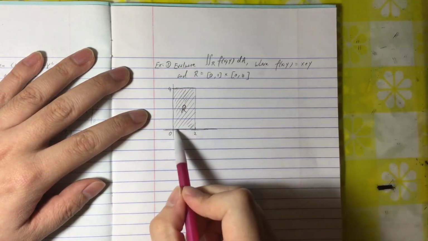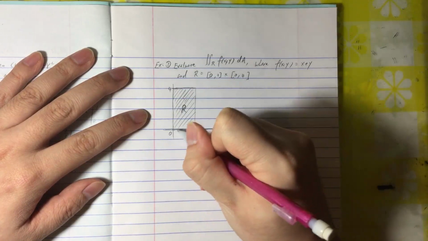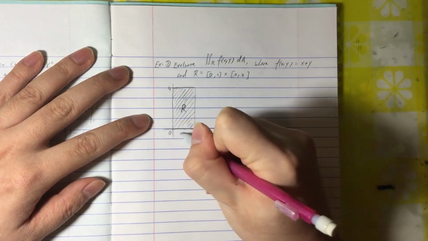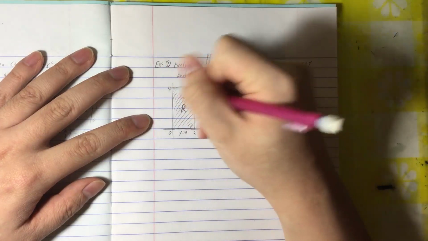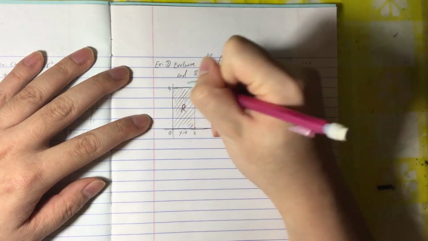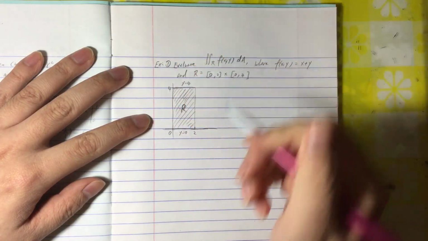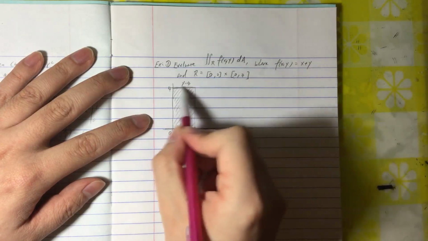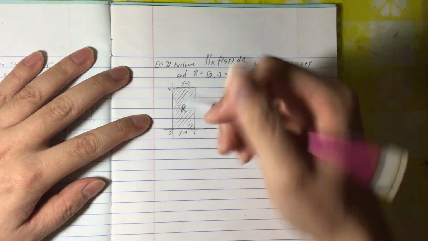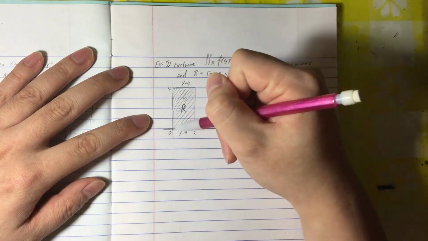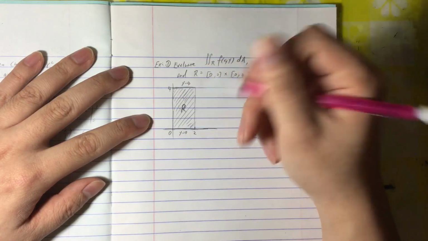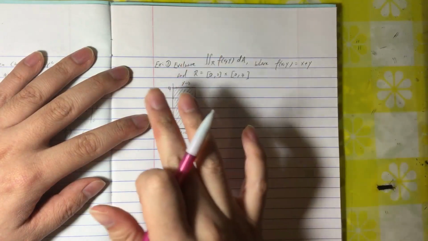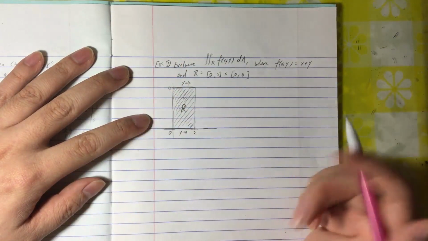Here, we can clearly tell that's a lower curve. The lower curve is the x-axis, y equals 0. The upper curve is this line, y equals 4. We can also tell this is the left side curve, and that's the right side curve. So in this region R, it doesn't matter. We can integrate from bottom to top or left to right. The answer should be the same.